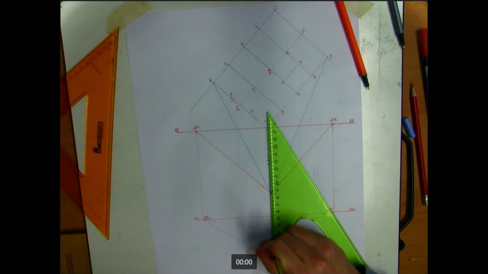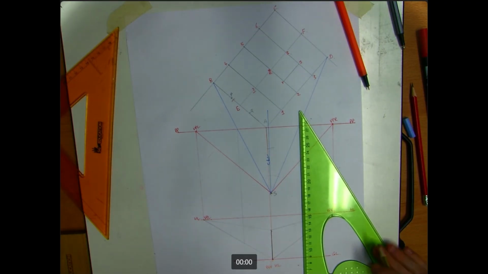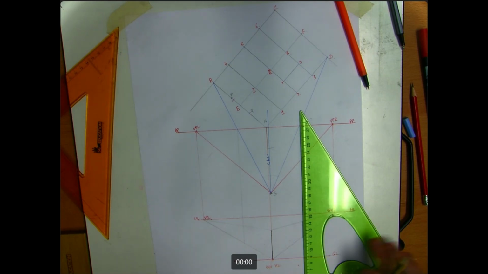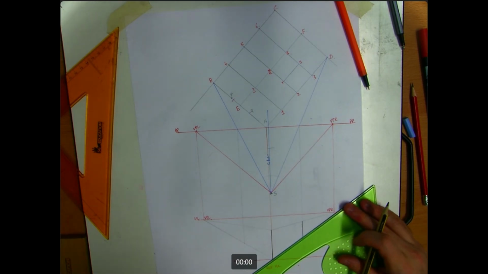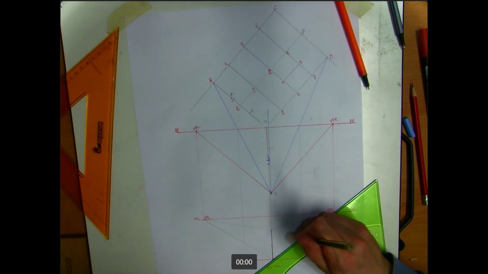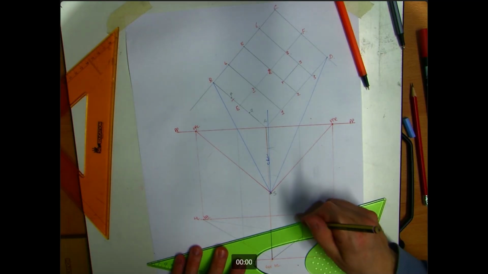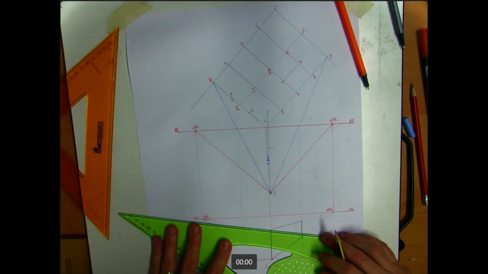And then I'll draw my height in. Any lines of assurance, I will draw them in heavier, to make them stand out.